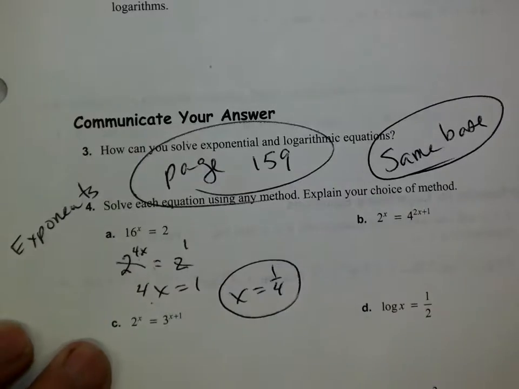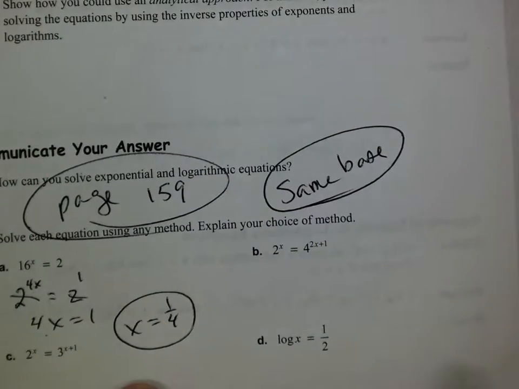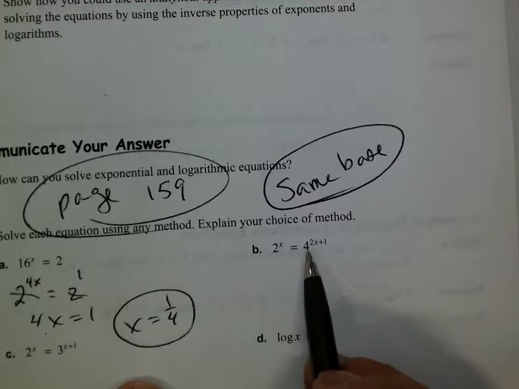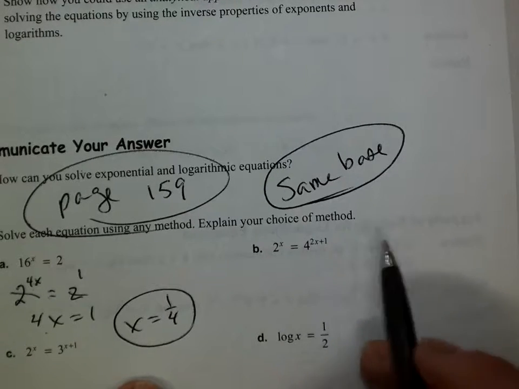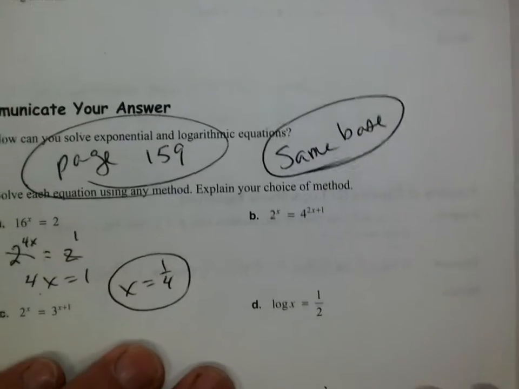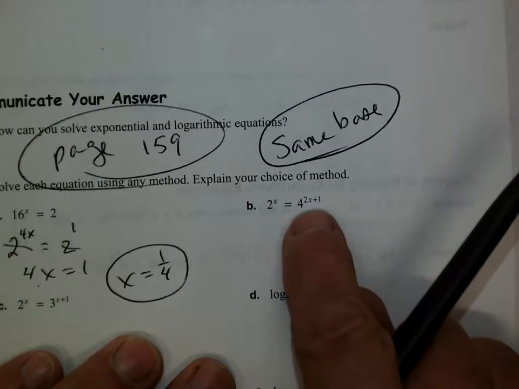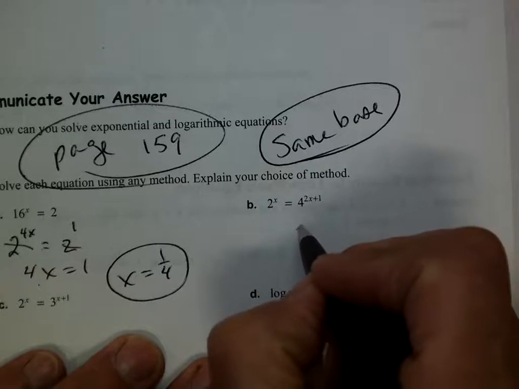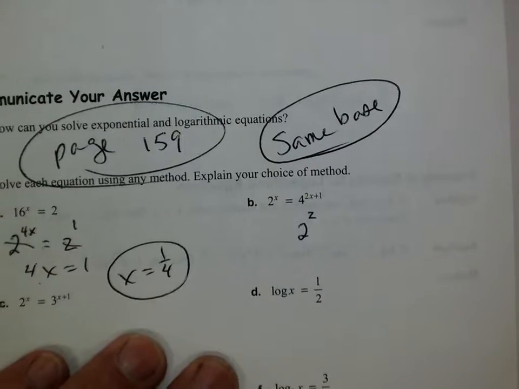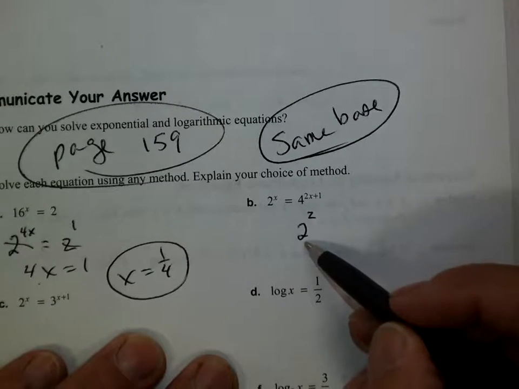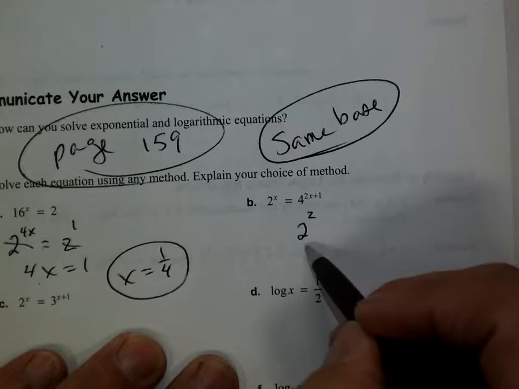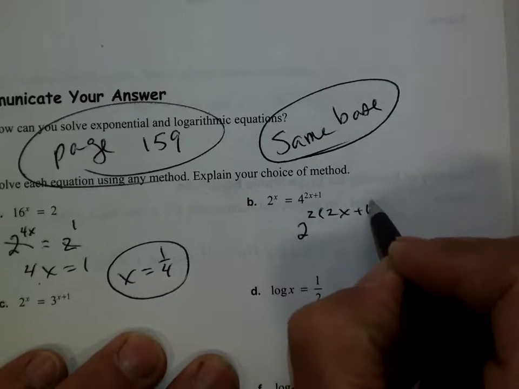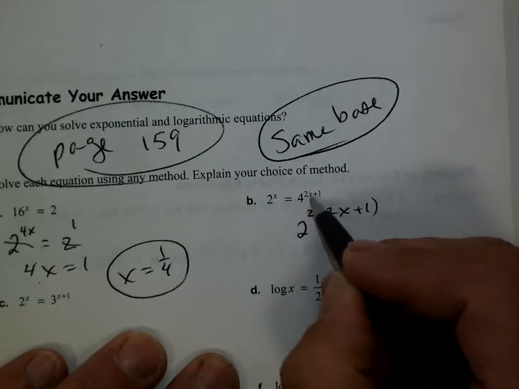All right, now let's look at b. On b, what I've got is, again, 2 to the x and 4 to the 2x plus 1. So if I can make them the same base, it's easier. I don't have to worry about logarithms. And I know that 4 is 2 squared. So let's change 4 into 2 squared. Yeah, that makes sense. So instead of writing 4, I wrote 2 squared. Now, that's not really 4, it's 4 to the 2x plus 1, so let's put the 2x plus 1 in there, okay? So there's my 4 to the 2x plus 1.